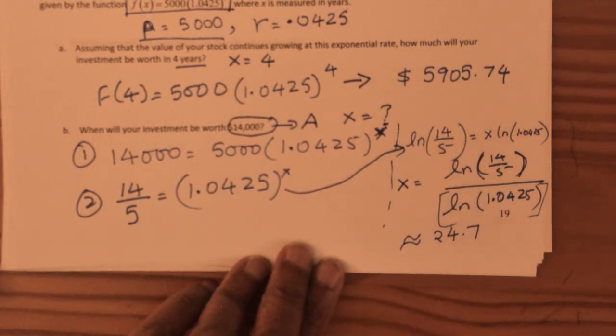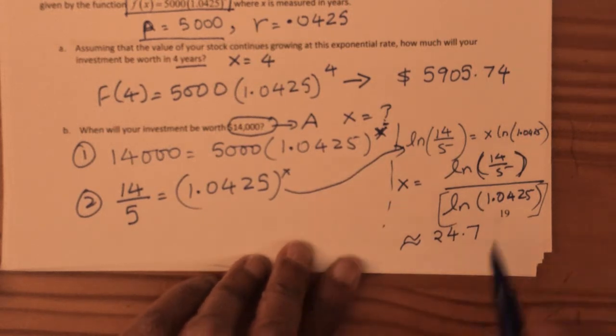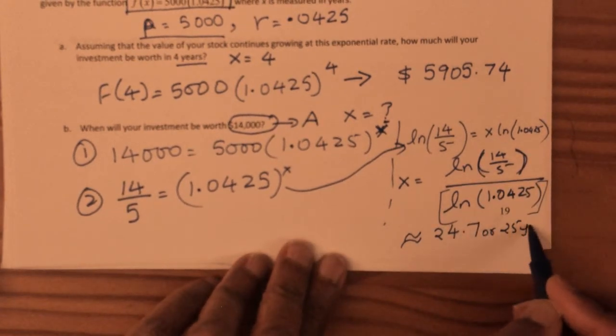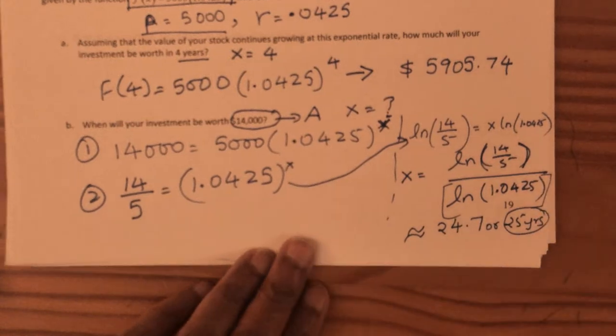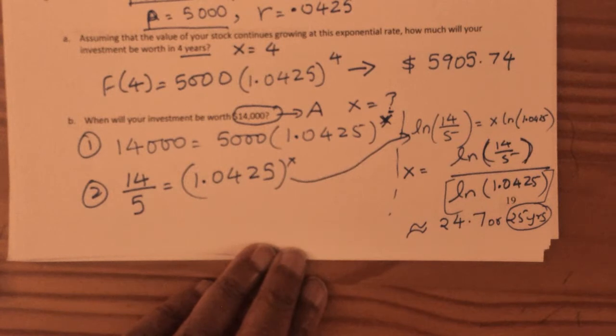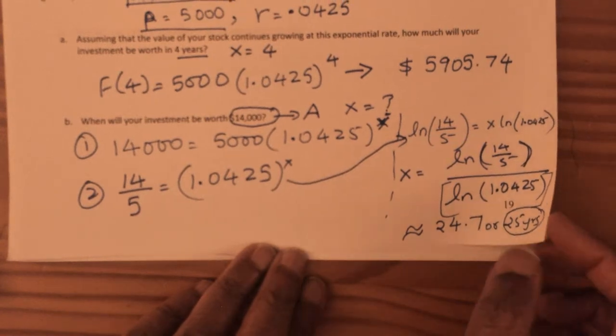So they're basically talking about 25 years. In 25 years, your 5,000 will grow to 14,000. So you see how these things are. We're using how to solve an exponential equation in these compound interest formulas.